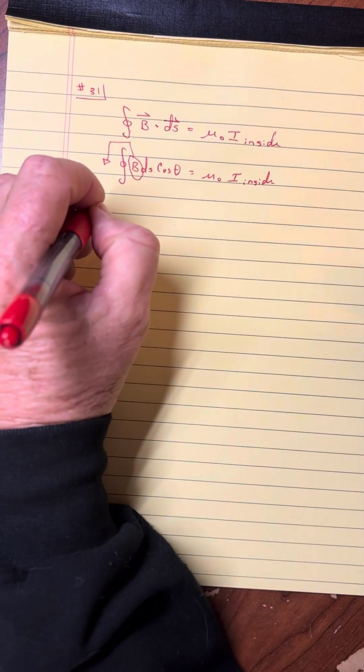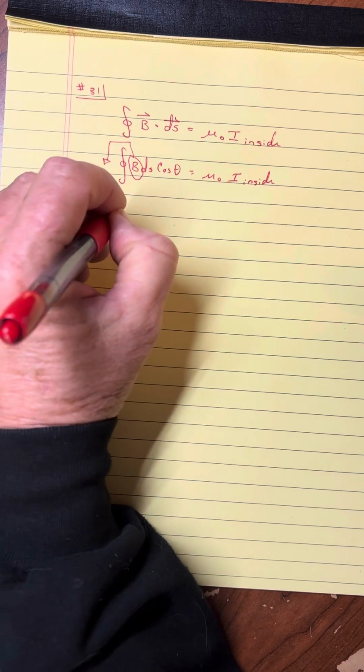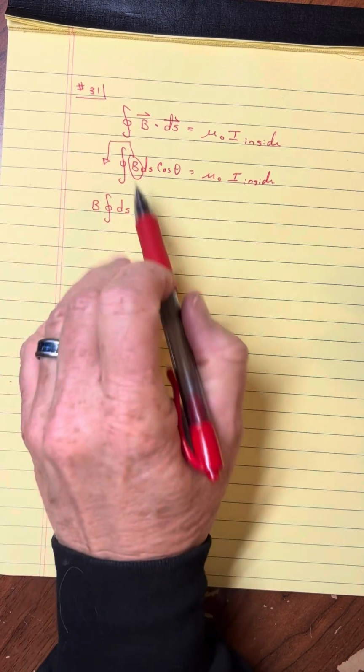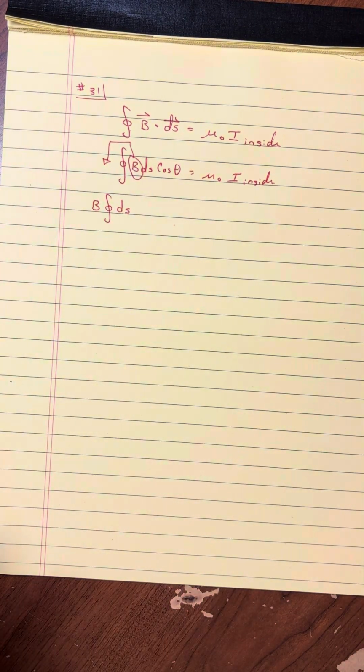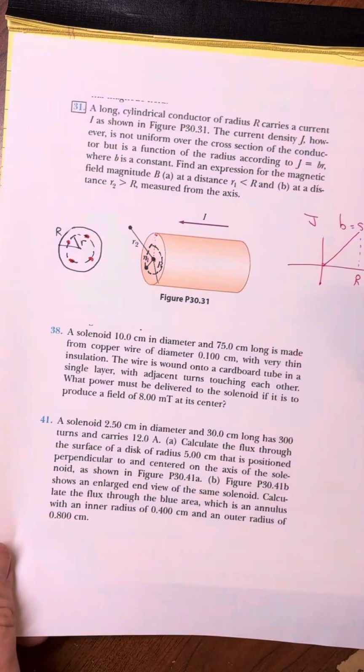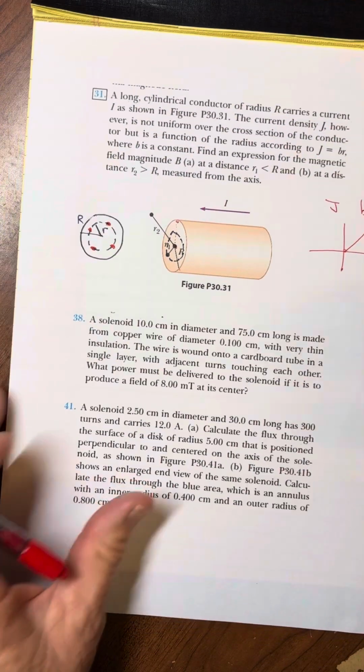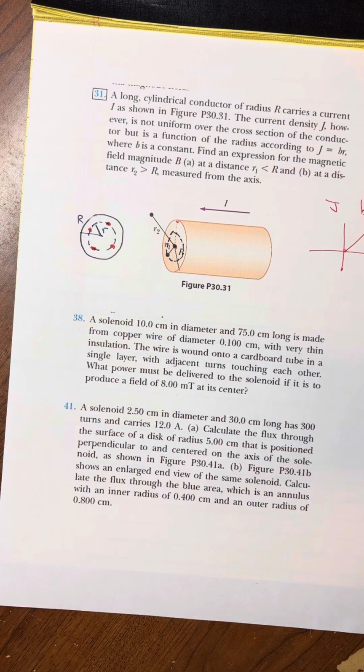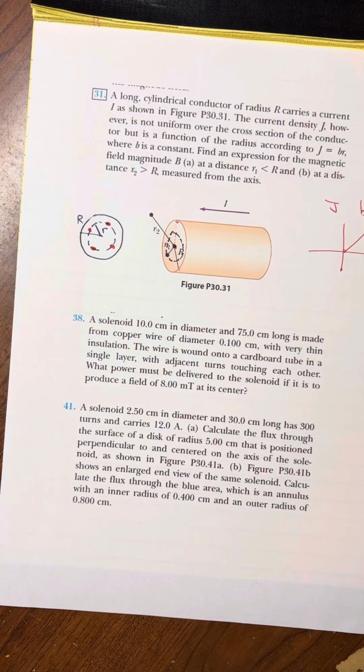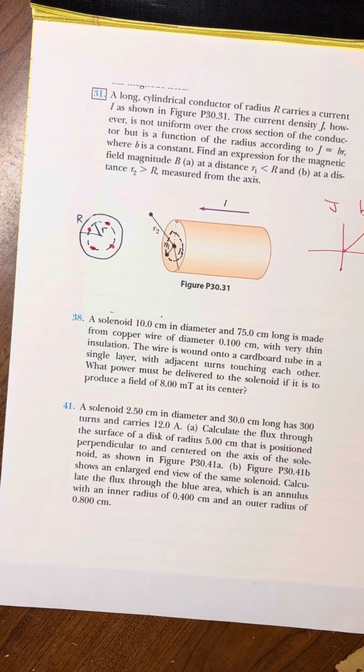And so I can then pull B in front of the integration. And that's the real key to these problems where we're doing Maxwell's equations in integral form, that we take some symmetry arguments. And so that's my first step.